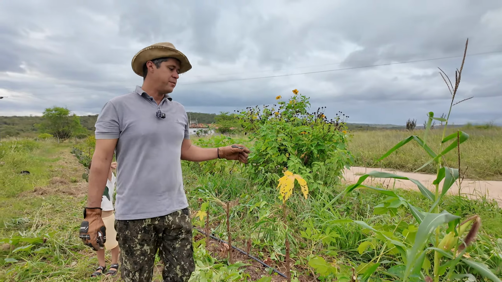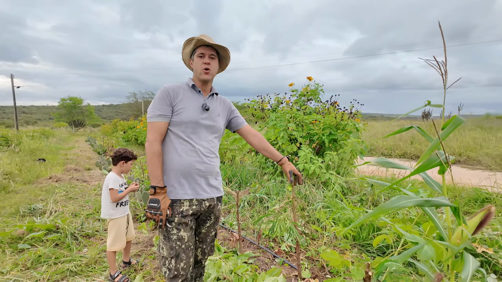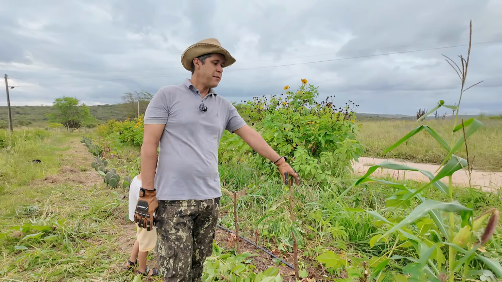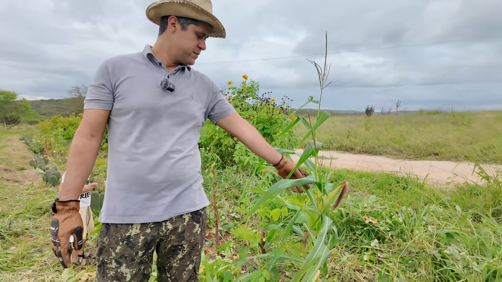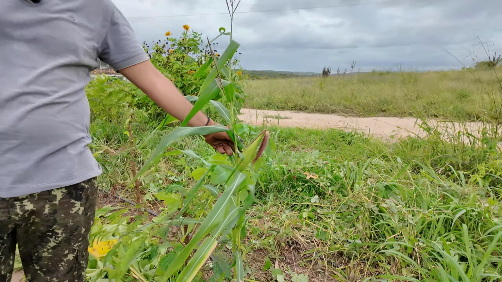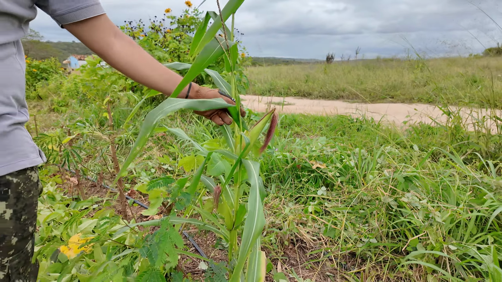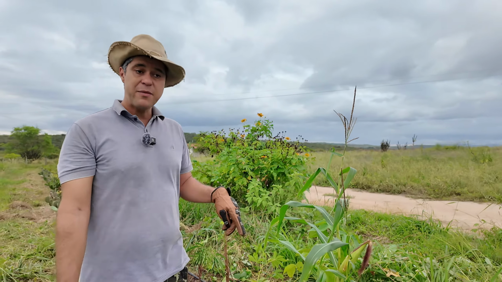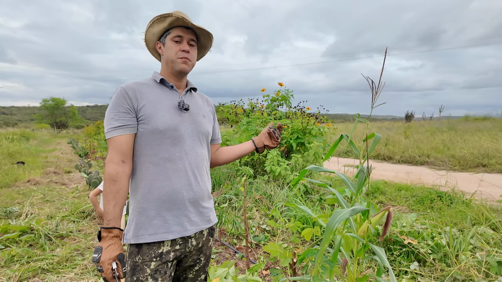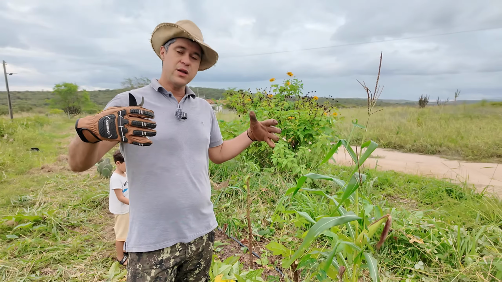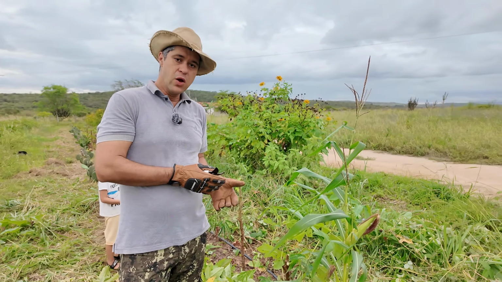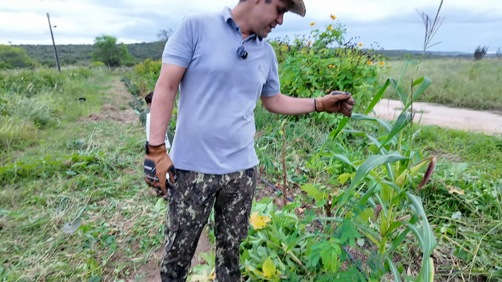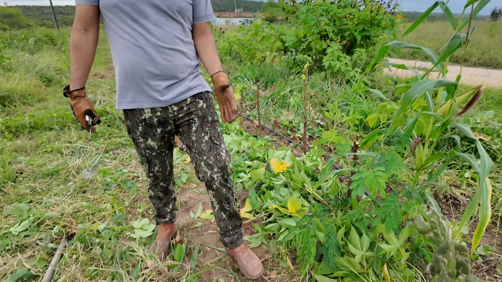I produced corn here one time, and corn is a plant that needs good soil, good fertility. And I planted again. Look, this corn, it's small. I have corn here, but it's small. The first time it produced bigger than this. But this time I didn't use manure. And manure, when in contact with soil, loses its nitrogen fast. And the corn needs the nitrogen.